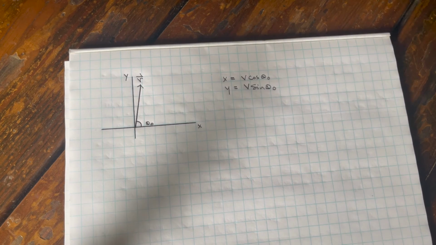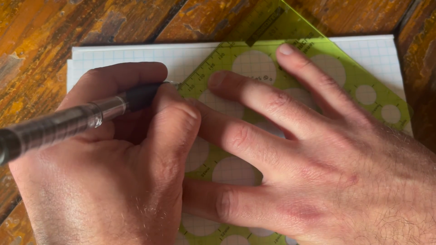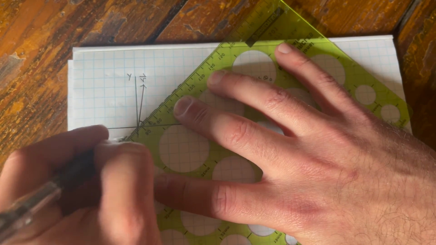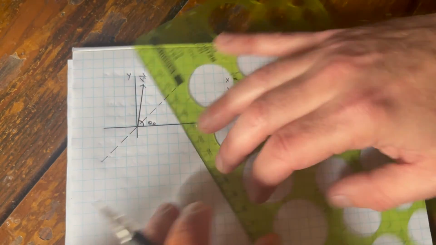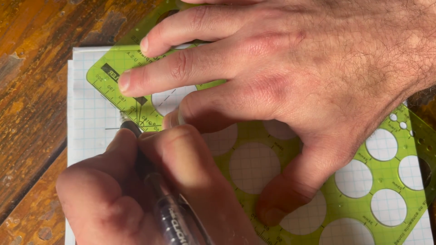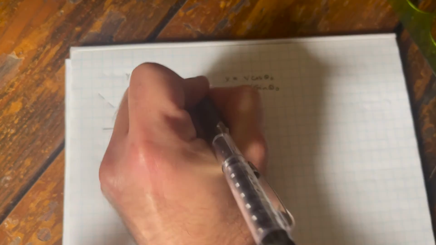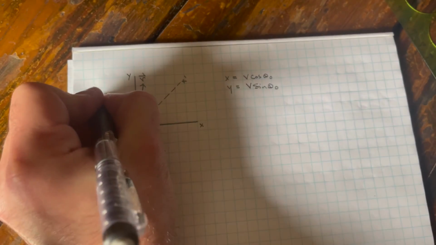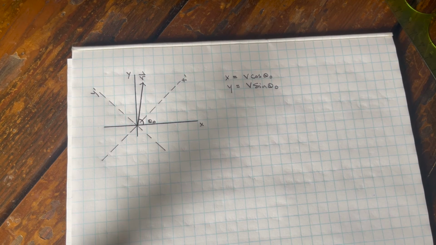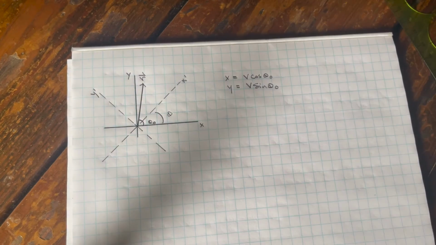And so what we want to do is rotate our coordinate system and describe that vector according to this new rotated coordinate system. Okay, and we're going to call this x prime and y prime. And let's label our angles here. So we rotate our coordinate system by some theta.